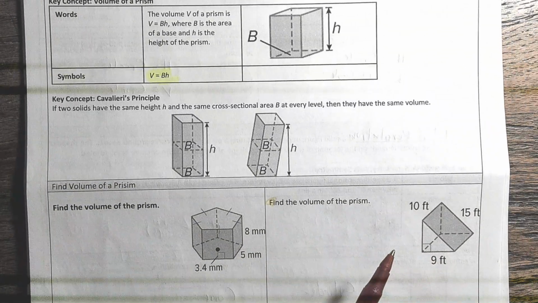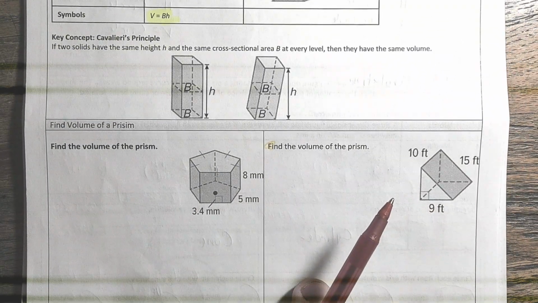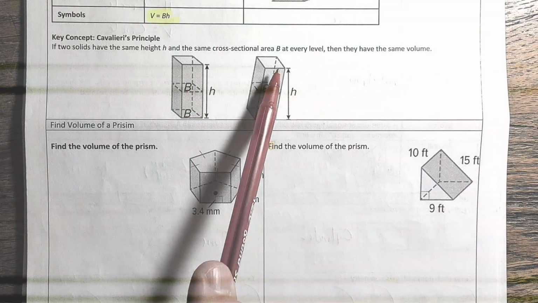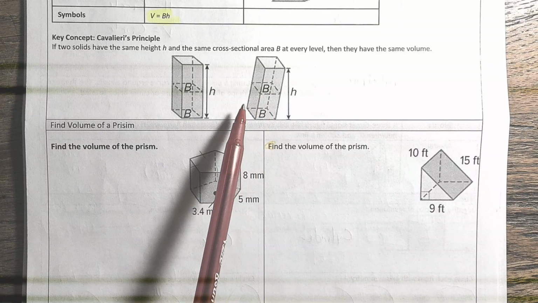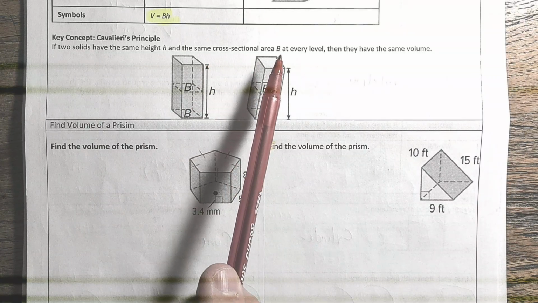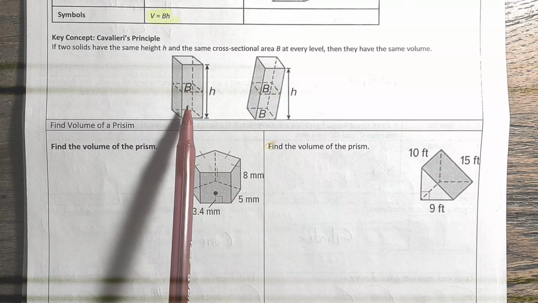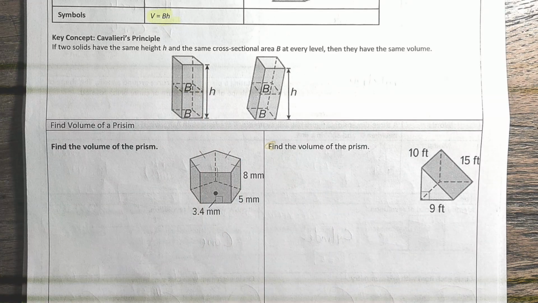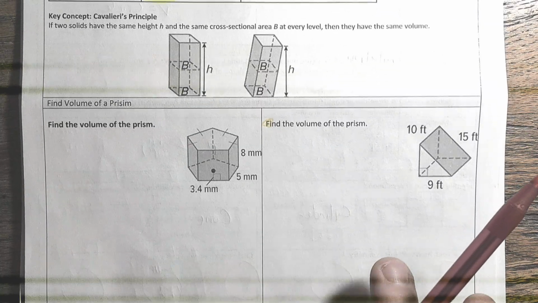Alright, so next, they touch on this, and it's not a big thing, and I don't think we have any examples that use this, but it's included, so we'll talk about it real quick. Cavalieri's principle: if 2 solids have the same height, so these 2 are the same height, they look different, and the same cross-sectional area B, so your base is the same, then they have the same volume. I don't completely understand it, and that's really all they give us, so I'm saying it to say it. Let's get down here to the math.